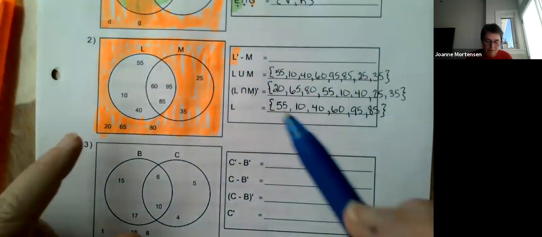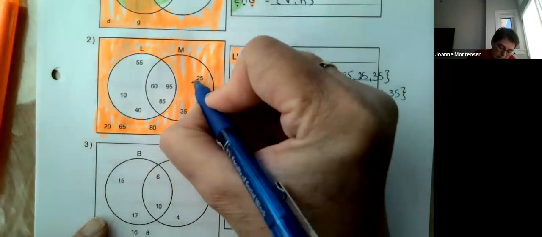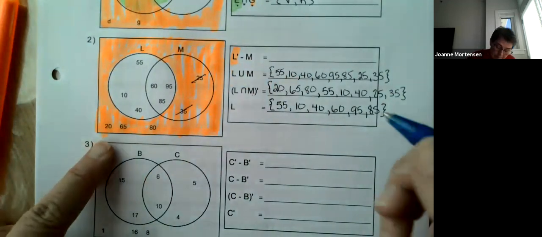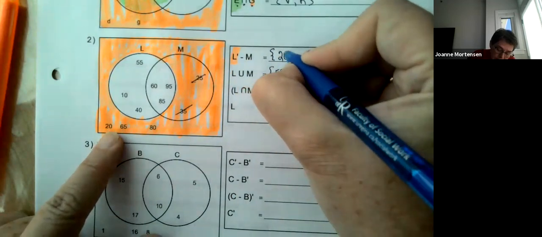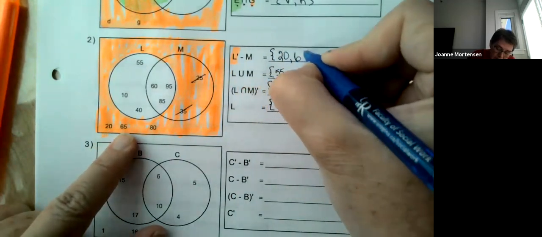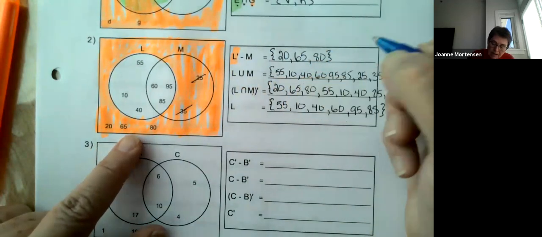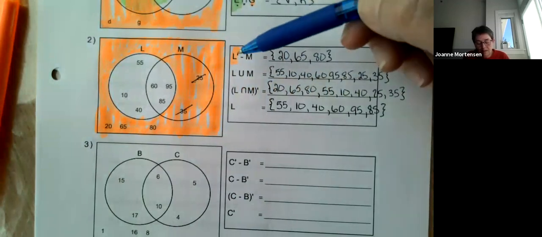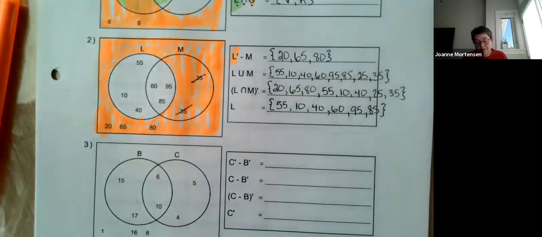Now we want L prime, but not M. So that means not this guy, not that guy, because those are both in M. Which means then we're going to have 20 and 65 and 80. So I hope you can see how important it was at the beginning to know L and L prime and what all these symbols mean, because, you know, we start combining them and fun stuff happens.